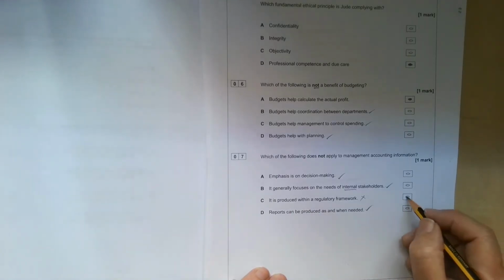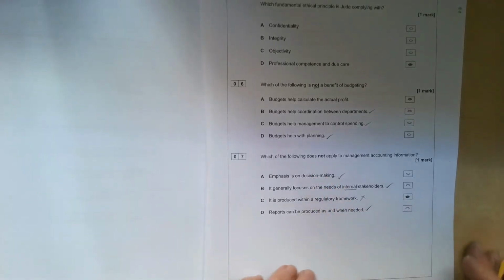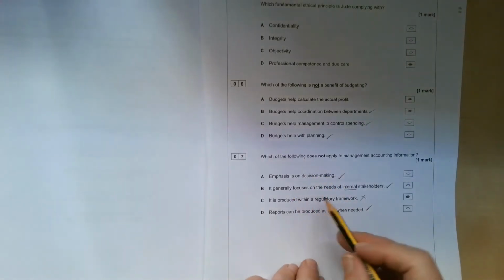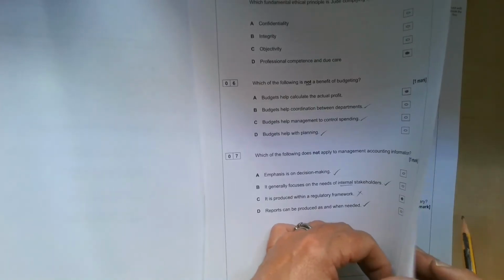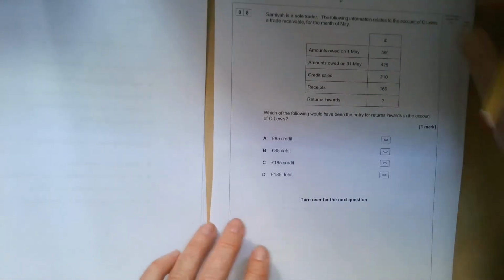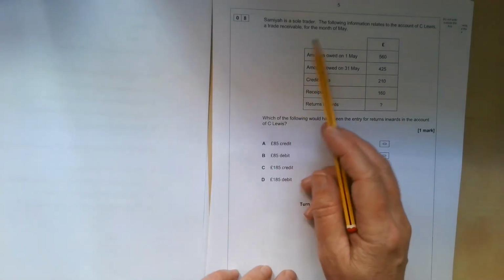Yep, so flexibility. So the answer is definitely C. That does not apply to management accounting. It's financial accounting. The reports are produced within a regulatory framework of international accounting standards and whatnot. Number 8, Samir is a sole trader.